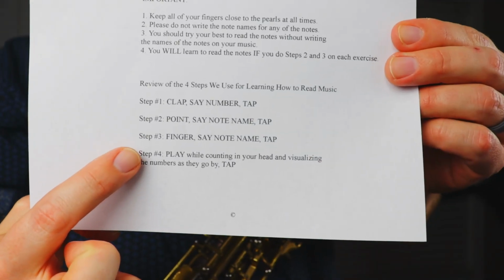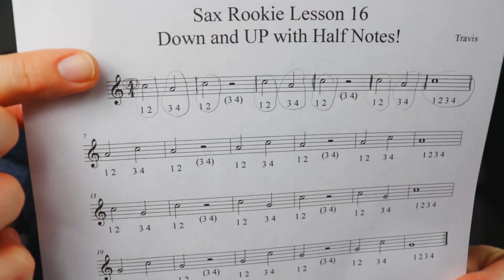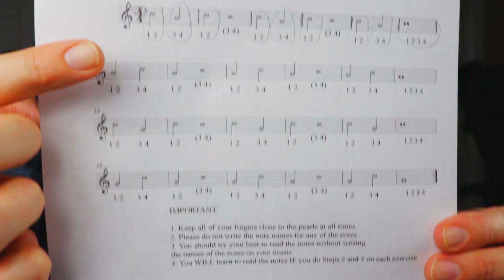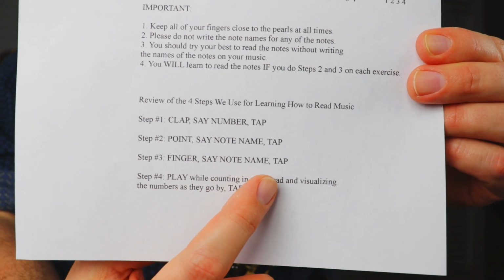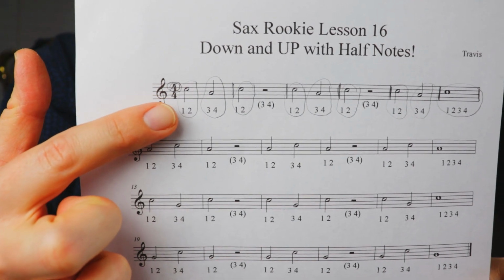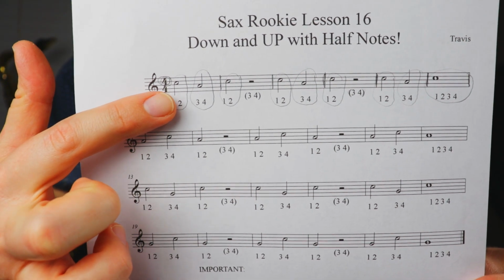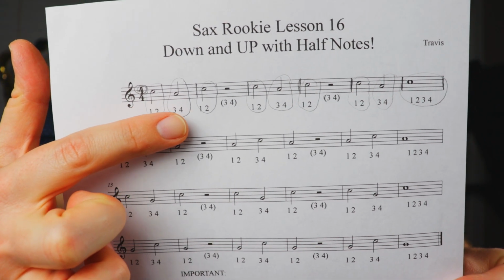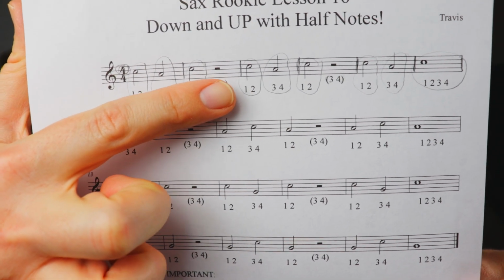Now we're going to do step 4. Step 4 is we're going to play this line now, and we are going to count in our head. Imagine the counts as they go by. Okay, so as you're playing in your head, I want you to think 1, 2, 3, 4. 1, 2, 3, 4.